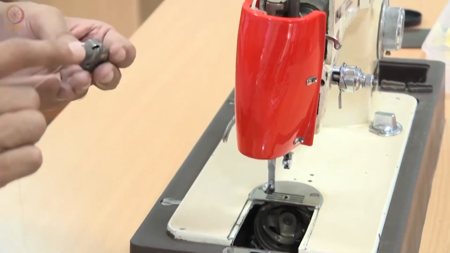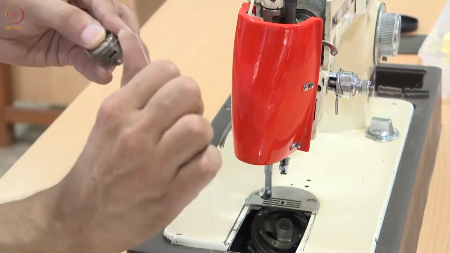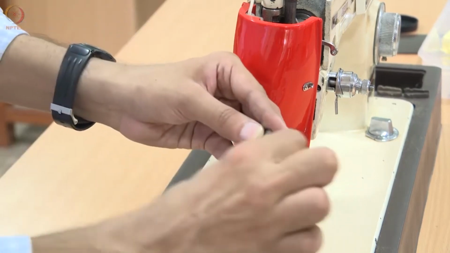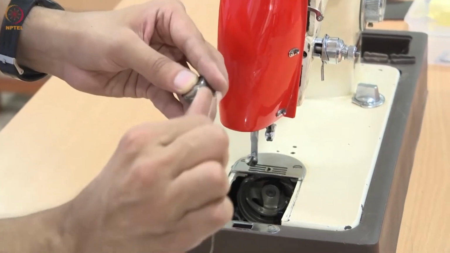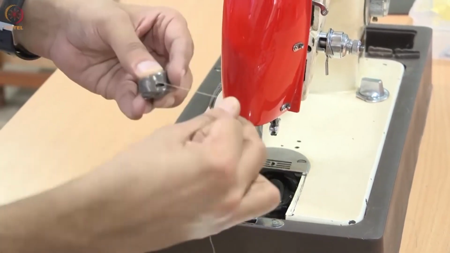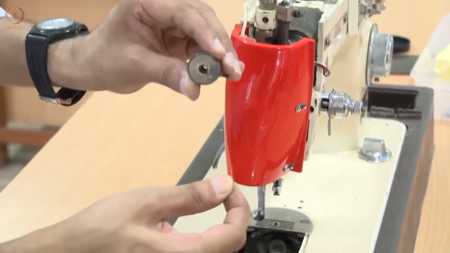So how do we regulate tension? We have another spring here, a preloaded spring. How you load it, I hope it's visible on the camera, is you take a certain free portion of the thread, and then you pass it underneath the spring. Once you do that, now you see I have some tension.